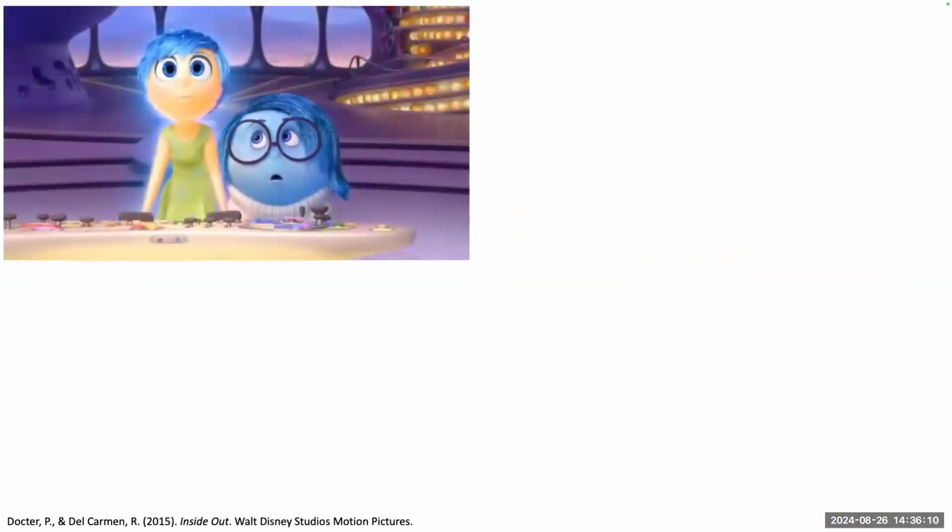And then the last emotion, Sadness. Sadness actually doesn't know her purpose, and neither do the other emotions know Sadness's purpose at the beginning of the film. So you have to watch it to see what Sadness's purpose ends up being. But Sadness takes over the controls, and Riley becomes sad.